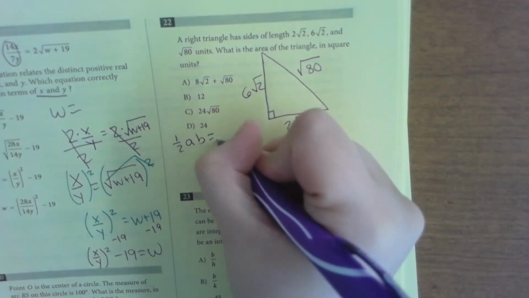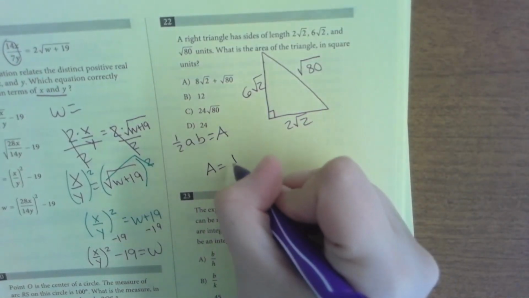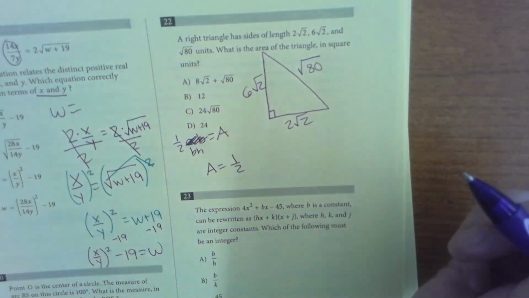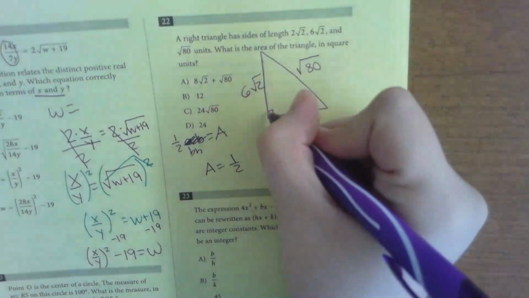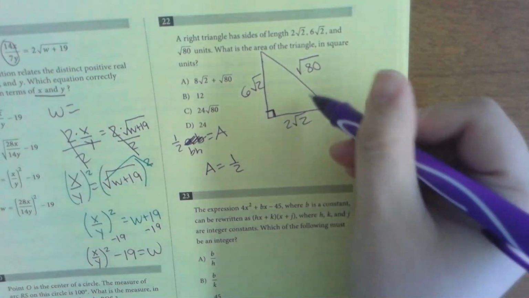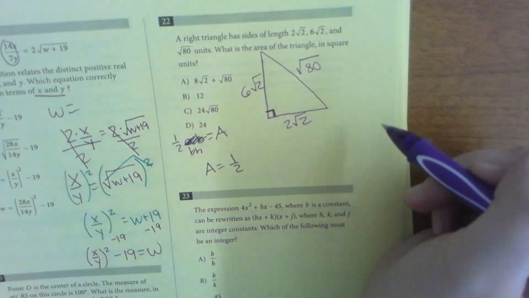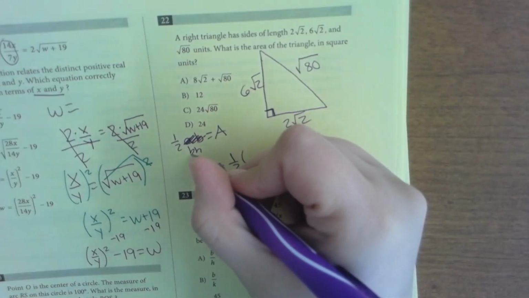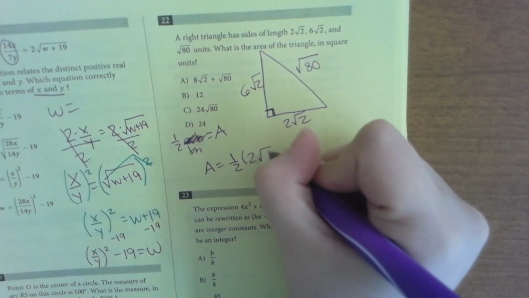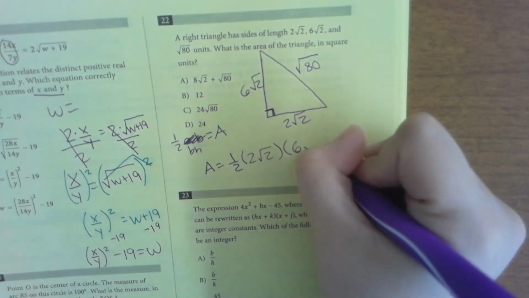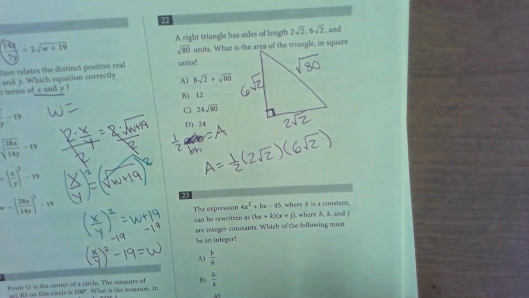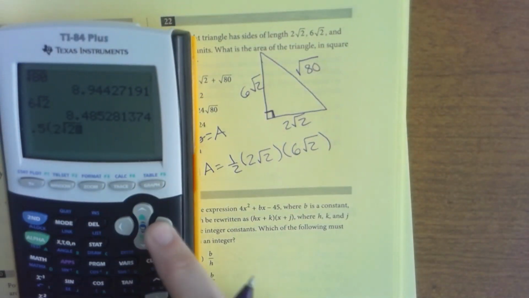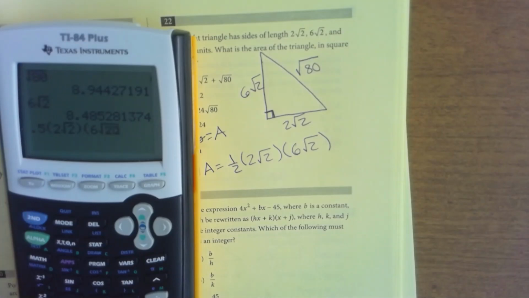So our equation, area equals 1/2 base times height. Base times height are the sides attached to the right angle. We do not want the hypotenuse because that's a slant. We don't want the slant height. So I have 1/2, and it doesn't matter which is base and which is height because we're multiplying. I can plug that into my calculator right now: 0.5 times 2 radical 2 times 6 radical 2.